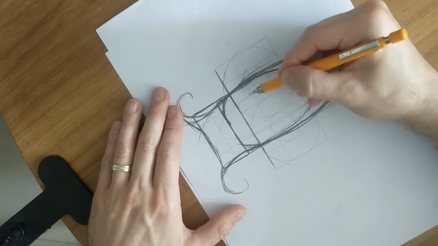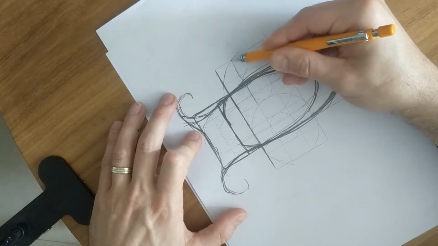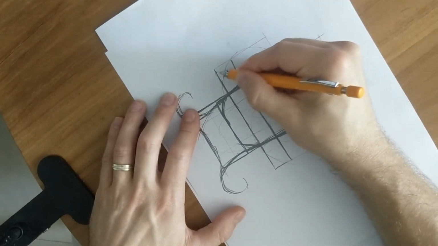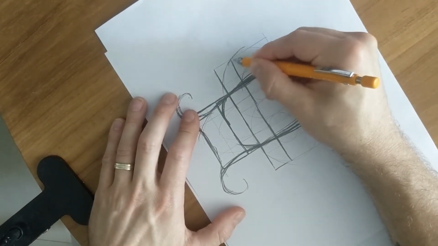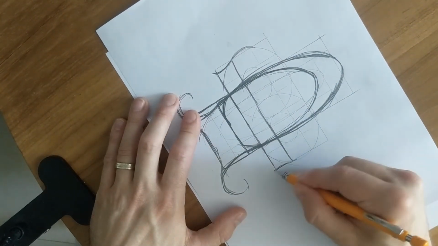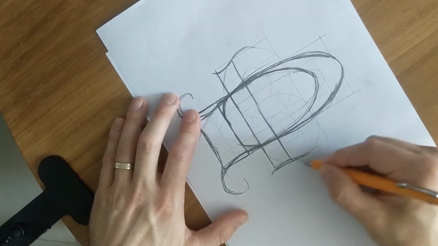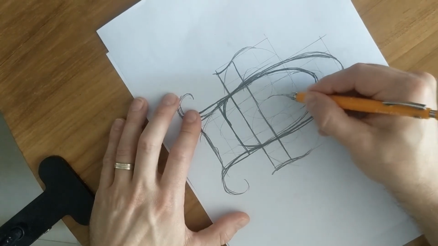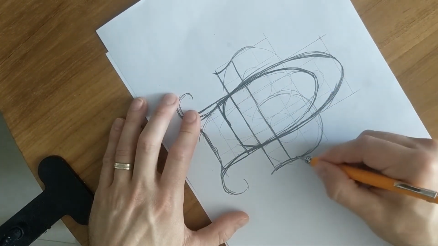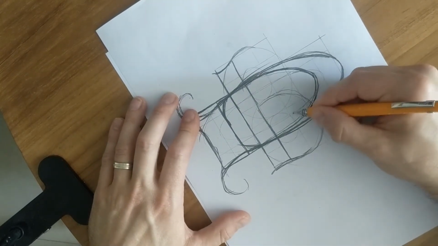Now, next one is my B, and I've got this laid down now. My B, I'm not going to go quite as thick, so I'm going to go the thickness that I had here. Again, I'm going to have this sweep like that. And I'm going to keep it about the same thickness.